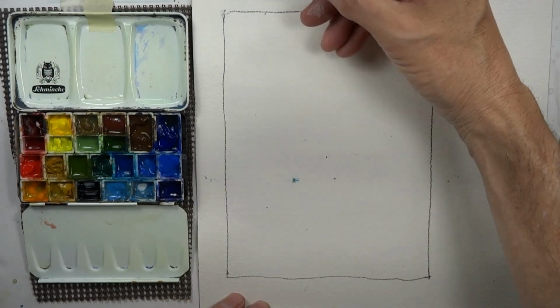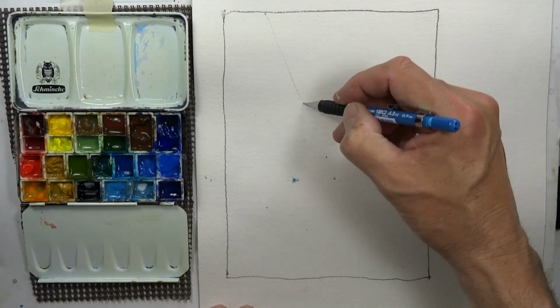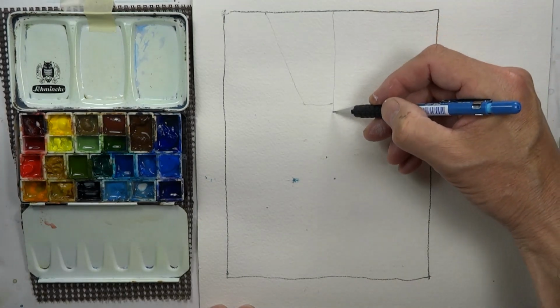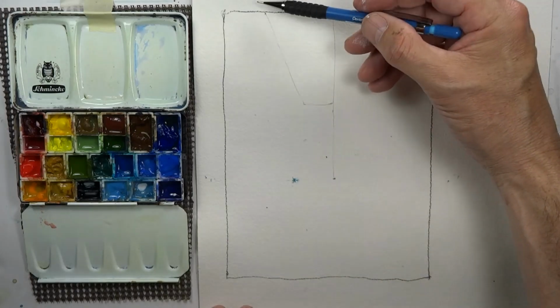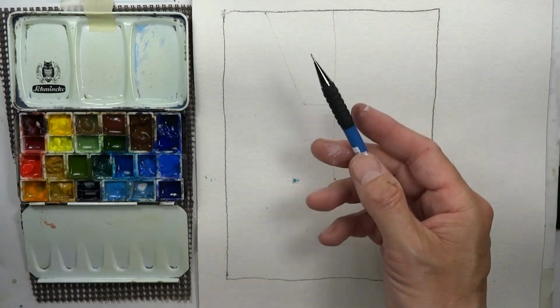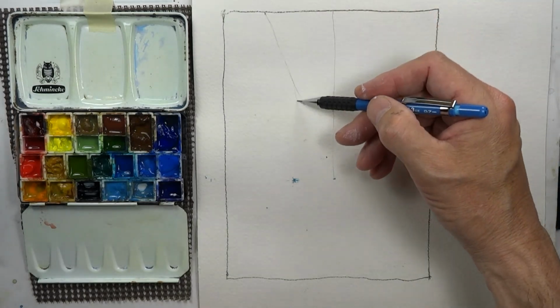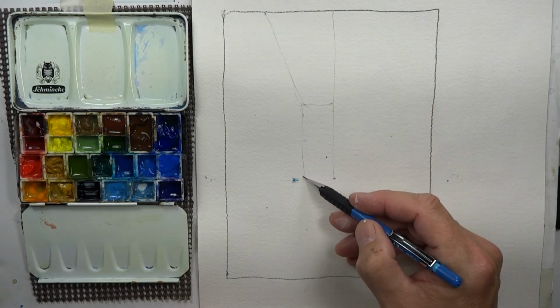And I'm just going to lay out my scene here. I'll do a preliminary light sketch, and you'll hear me talk about that a lot on my videos. Preliminary light sketch is just getting a super light sketch just to sort of find where things are going to be.